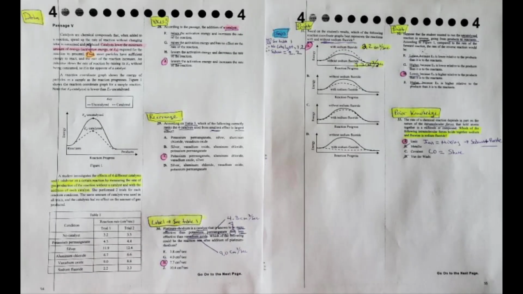Problem number 32, if you got this one wrong, chances are you read the question and misunderstood what they're asking you. Read, calculate, reread, those are the ways that we're going to answer the question, along with underlining stuff. Here it is. Suppose that a student wanted to run an uncatalyzed reaction in reverse from the product to the reactant. According to figure 1, compared to the rate of the forward reaction, what is the rate of the reverse reaction?